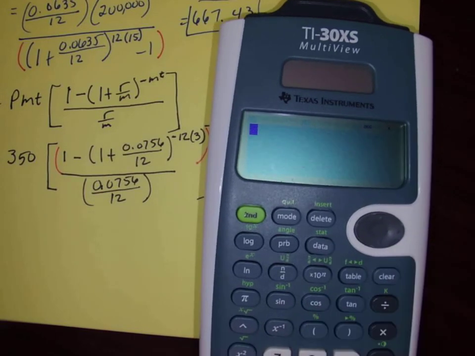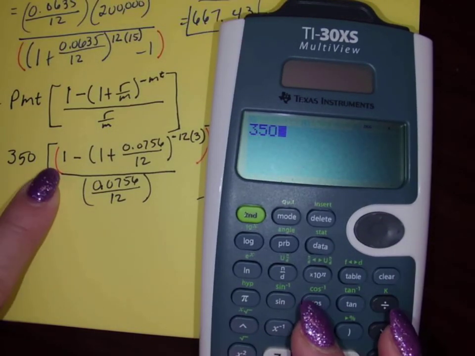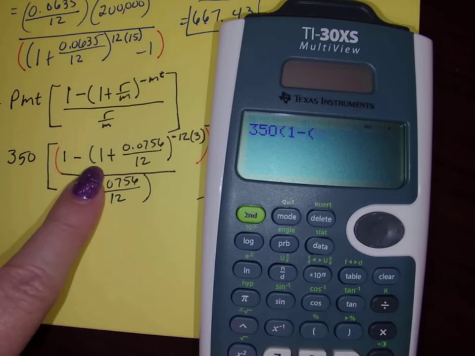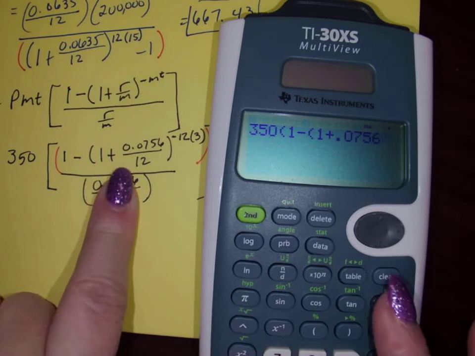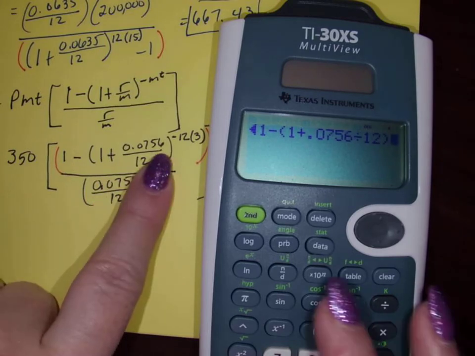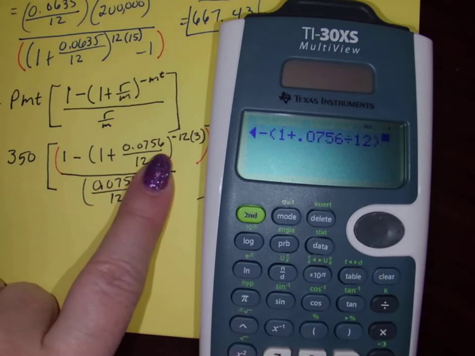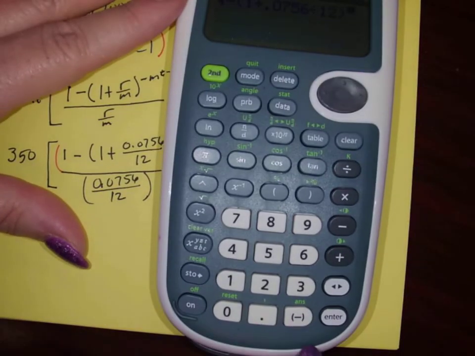Let's clear that out. So we have 350 parenthesis 1 minus parenthesis 1 plus 0.0756 divide by 12, close the parenthesis, raise it to the power of, to do your negative, you got to use the little negative guy down here.